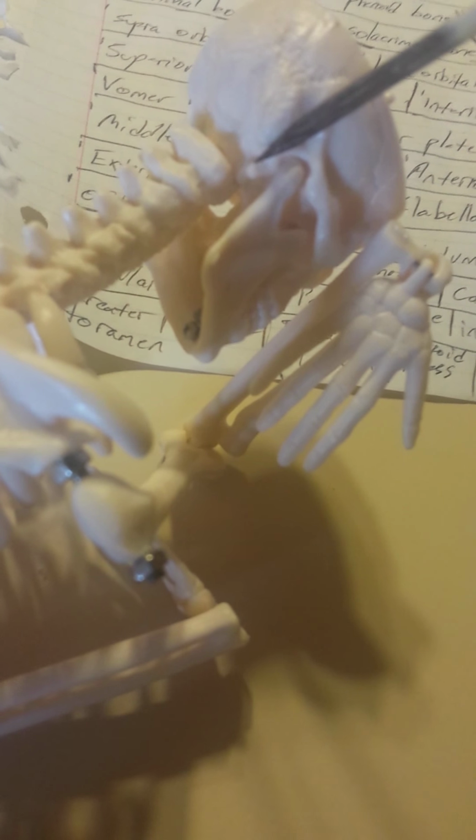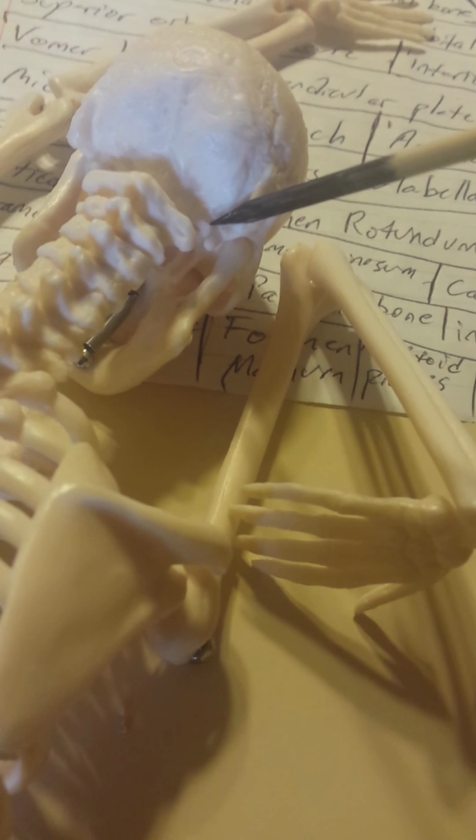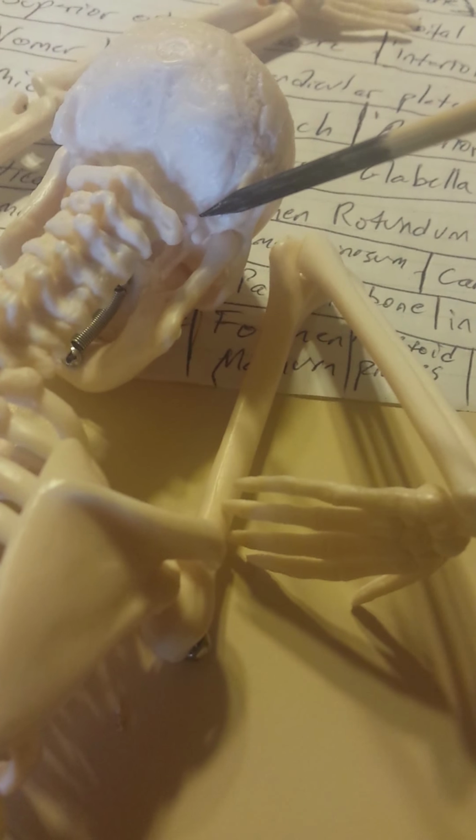And here, right above where the vertebrae are, there's a large opening called the foramen magnum, and approximately right here is what is known as the mastoid process. The bone that juts out here is the styloid process. And directly behind the styloid process is the stylomastoid foramen.